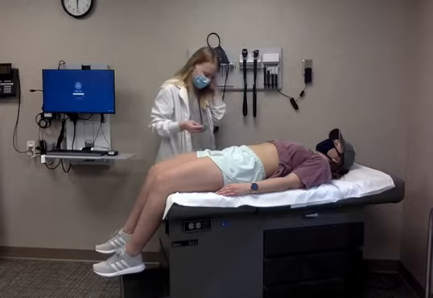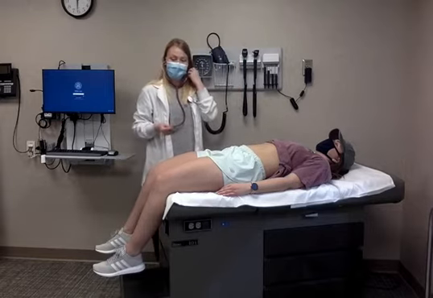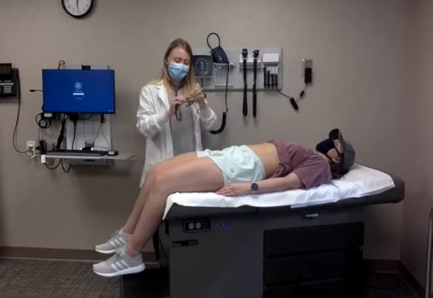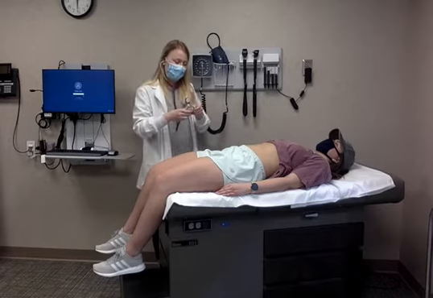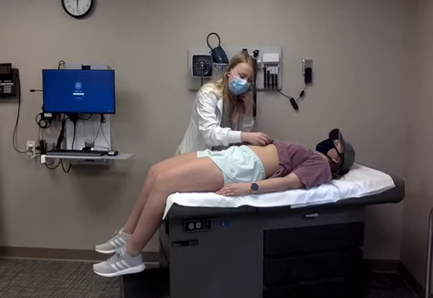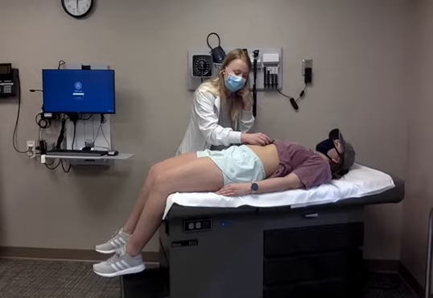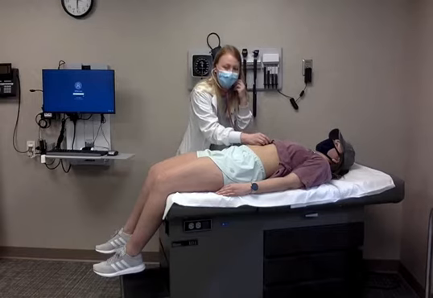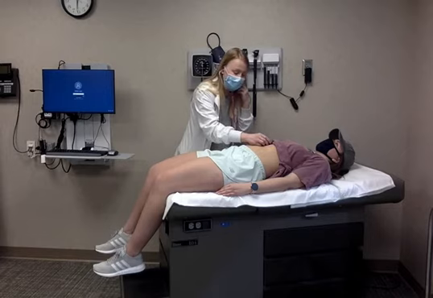And then you're going to be listening for the vascular sounds as well. So you're going to want to switch your stethoscope to the bell. And then you're going to listen right at the upper center of the abdomen. And you're going to listen to their abdominal aorta for any kind of bruit, which is that whooshing sound. So you'll be listening there.